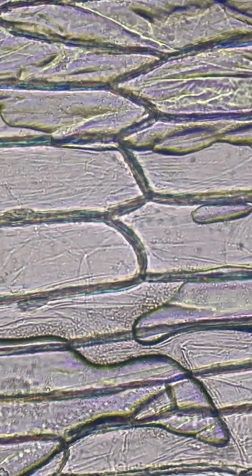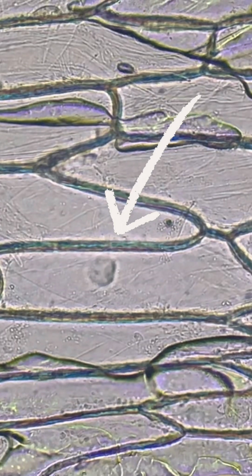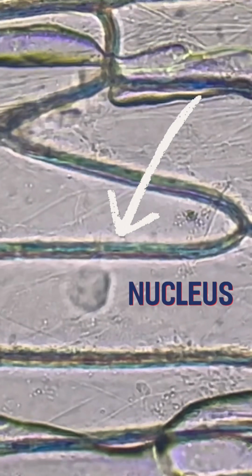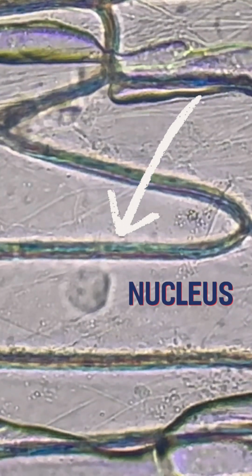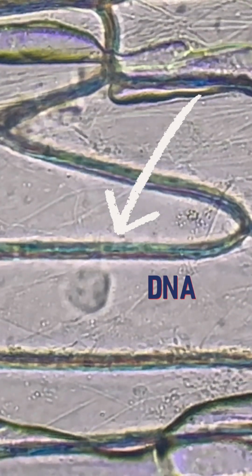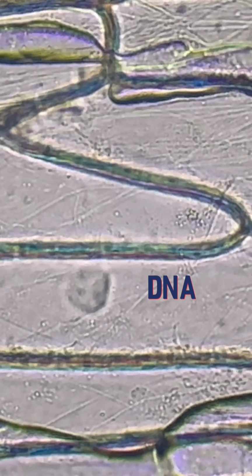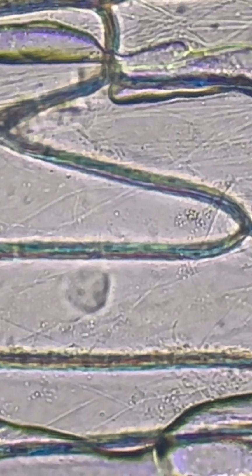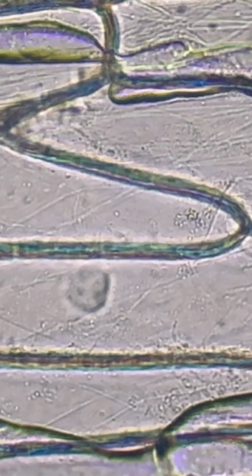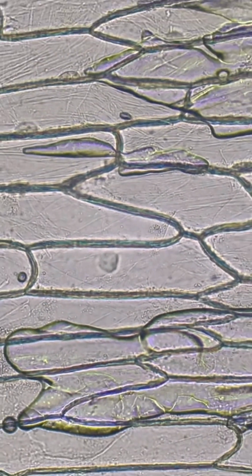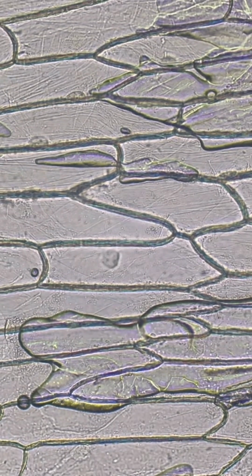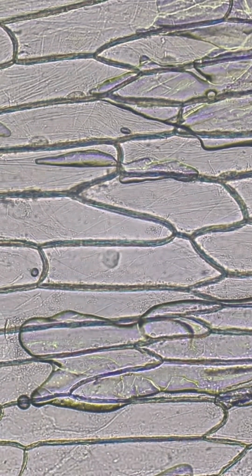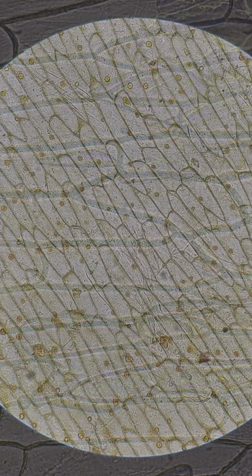As you can see, it looks like a brick wall. These horizontal structures are cells. Each cell has a nucleus that holds the DNA and stores all the information that makes an onion an onion. When looking at these structures under a microscope, you can use a stain to make the nucleus more pronounced and more visible to the eye.